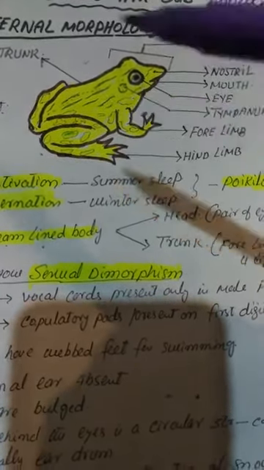The frogs also show sexual dimorphism. That is, by external features, we can differentiate between male and female frog. For instance, vocal sacs are present only in male frogs. And secondly, copulatory pads are present on the first digit of the forelimb. Here is the copulatory organ, a knob-like structure found on the first digit of the forelimb.